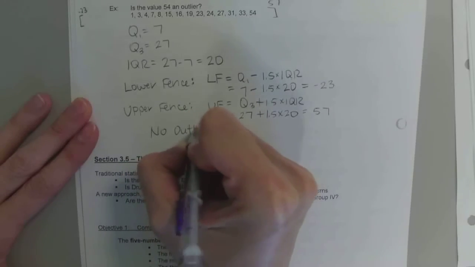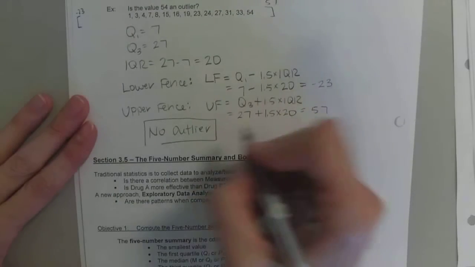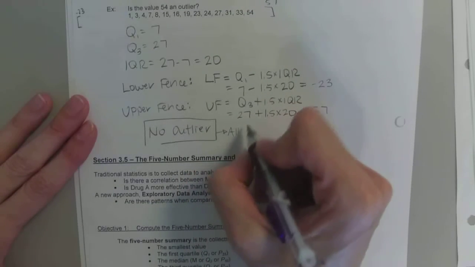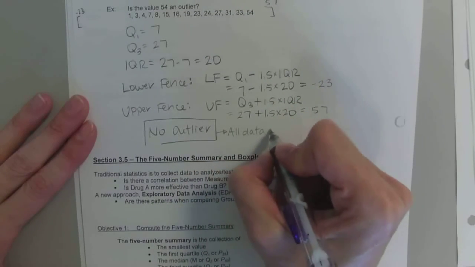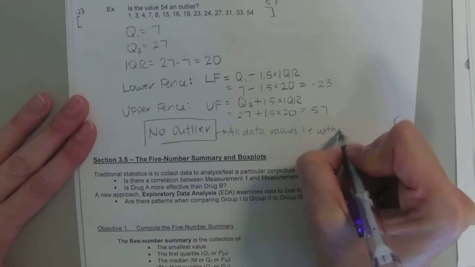So what does that mean as far as an outlier goes? We don't have one, okay? No outlier. And I don't know if you want to maybe make a note of it: all data values lie within fences, or something.